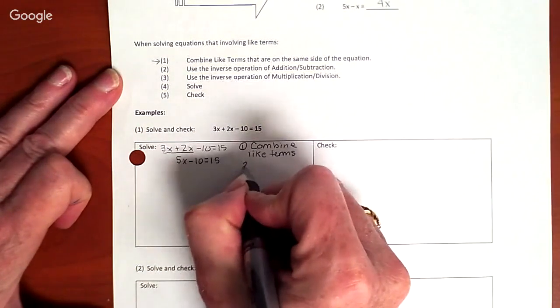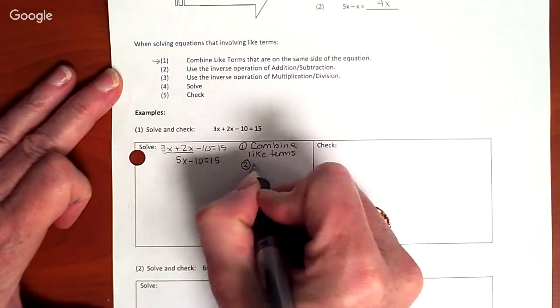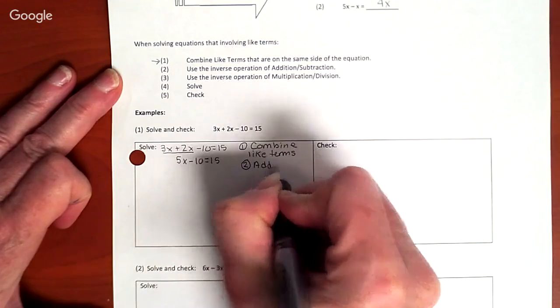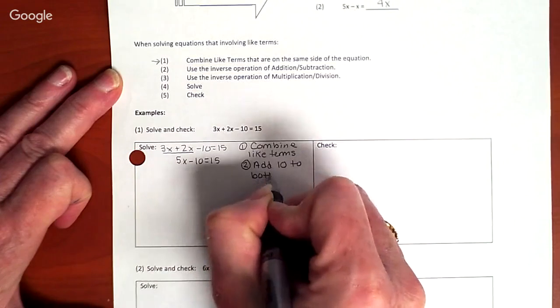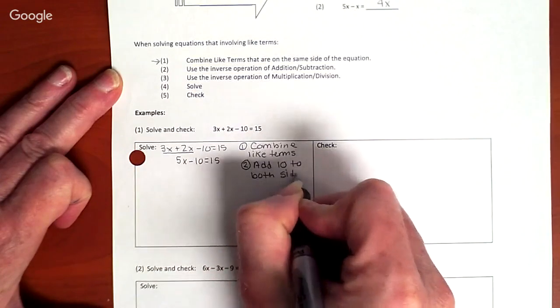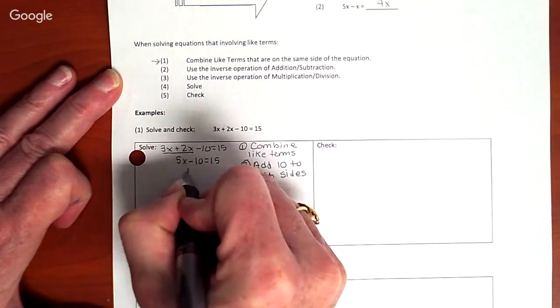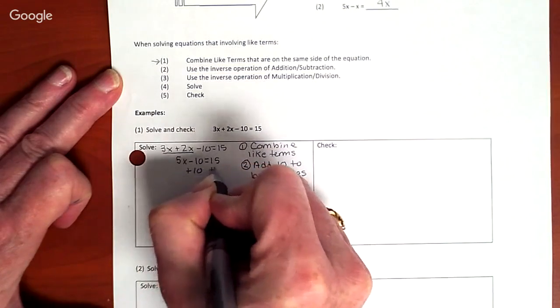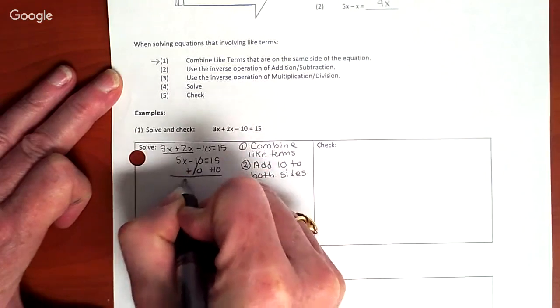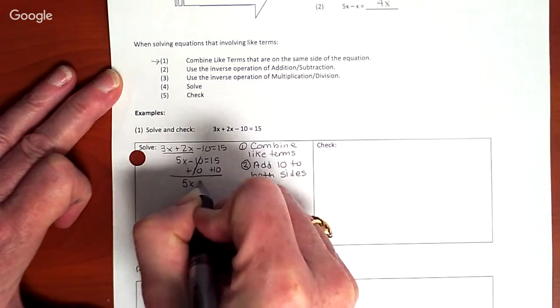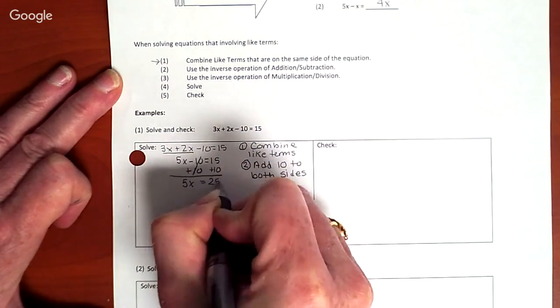So step number 2, we are going to add 10 to both sides. So here I'm going to add 10 to both sides. This is gone, so now we have 5x equals 25.